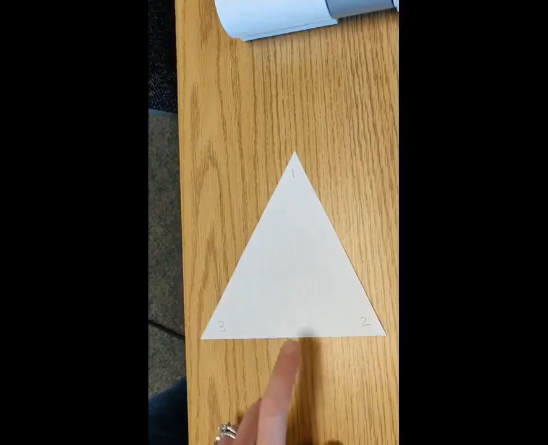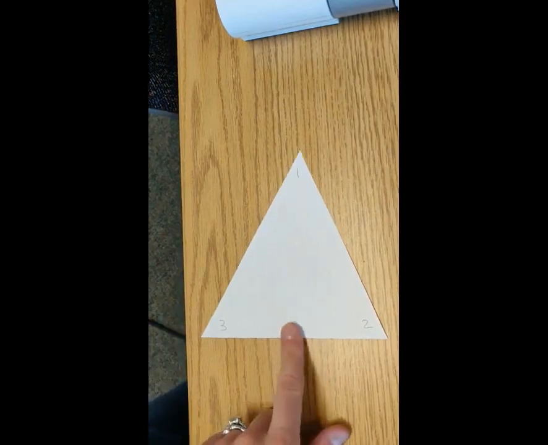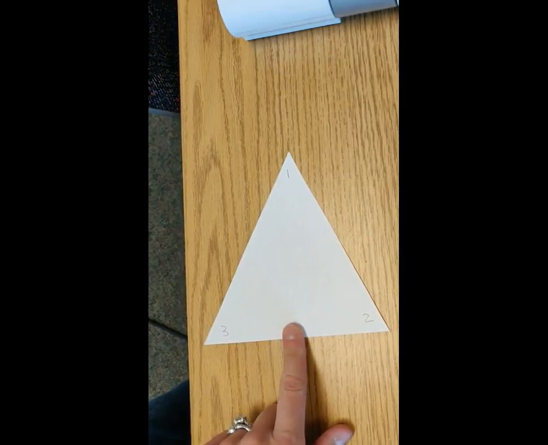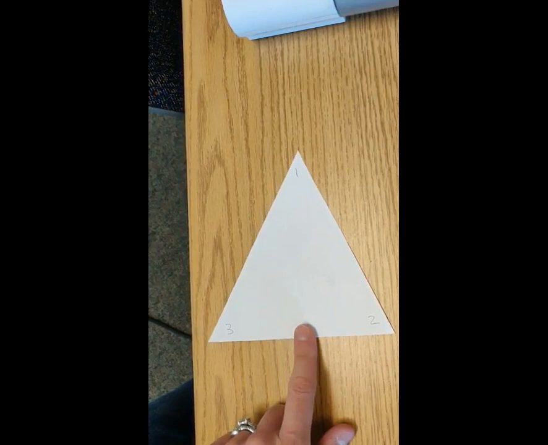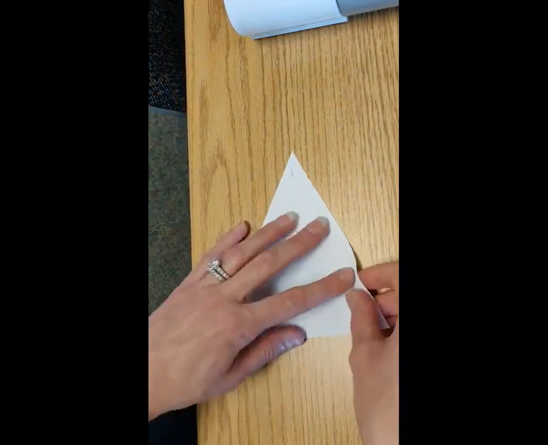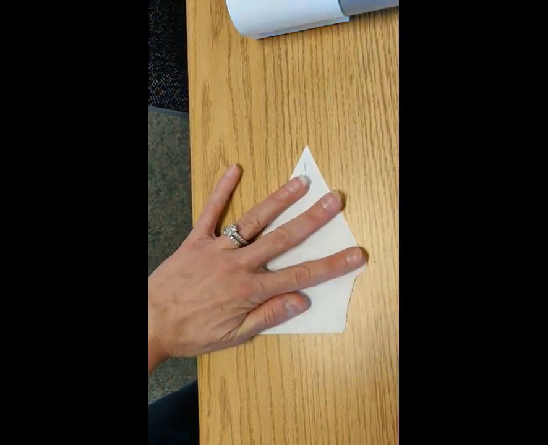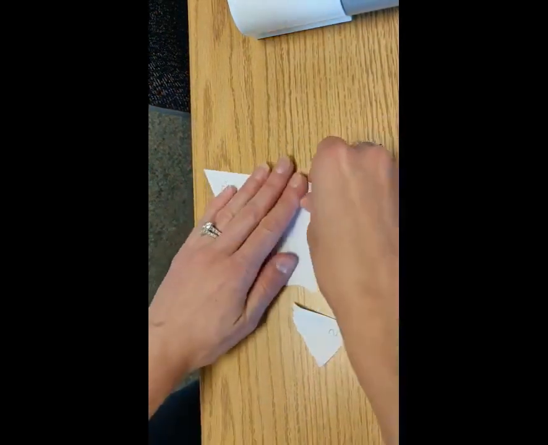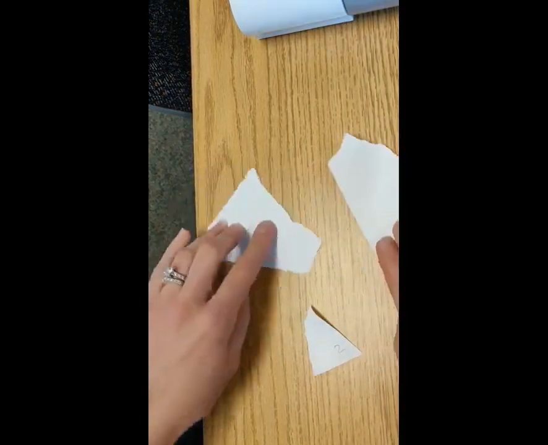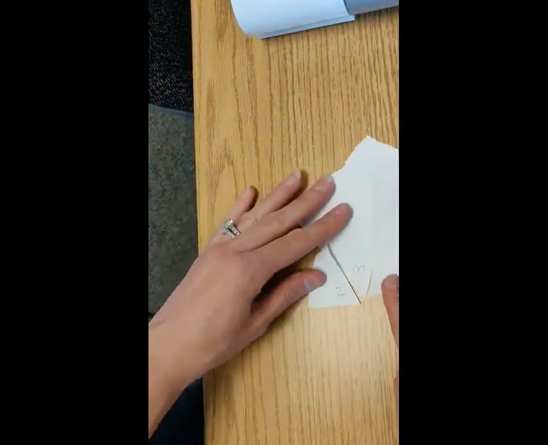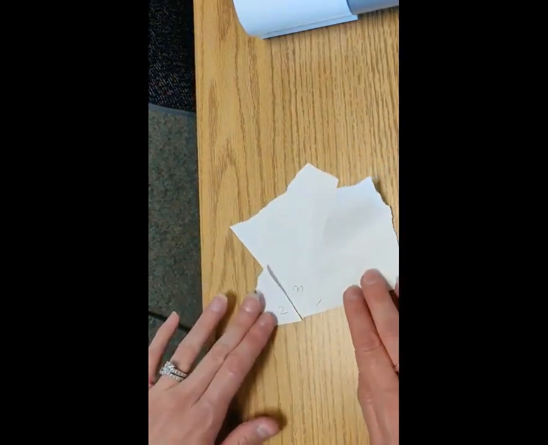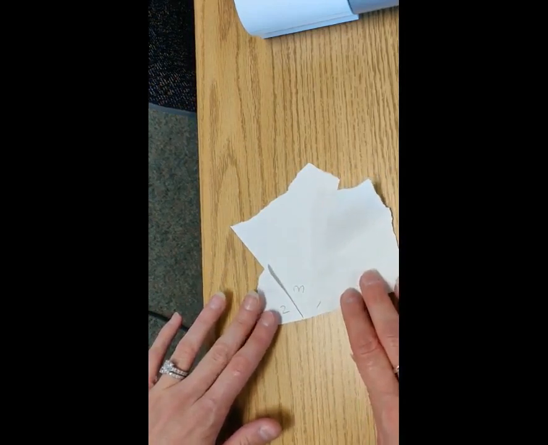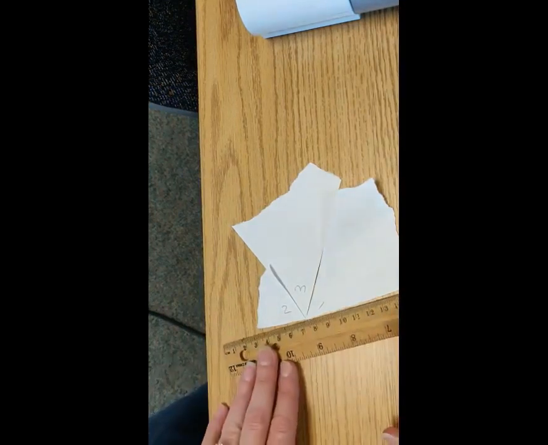So in experiment 1, we were asked to cut out a triangle, which I have here, and we were asked to tear off the three corners, the angles of the triangle, and arrange the vertices so that they meet at a single point. So I'm going to demonstrate what we did in class. So there's one angle, and there's another angle, and then we were asked to put them together so that they meet at one point. And if you take a look at this, you notice that all three of the angles meet at one point, and if I take my straight edge or my ruler, I can definitely see that they make a line.